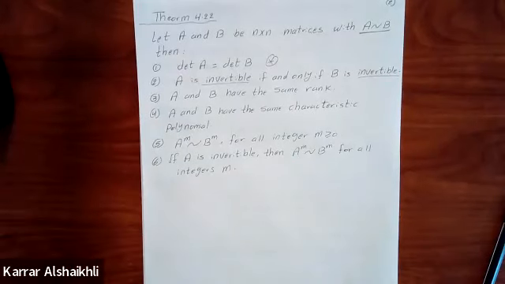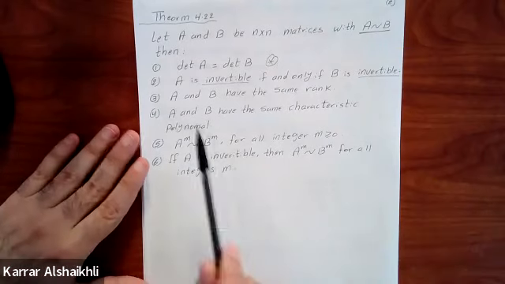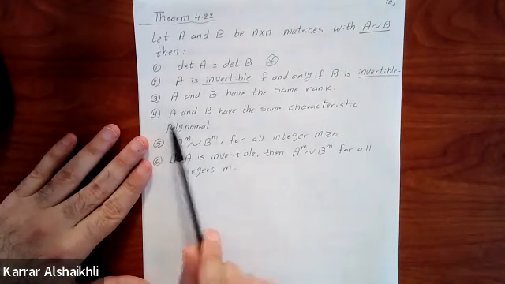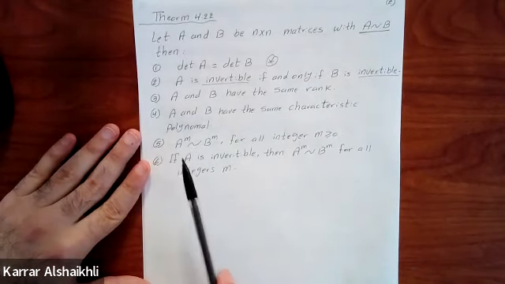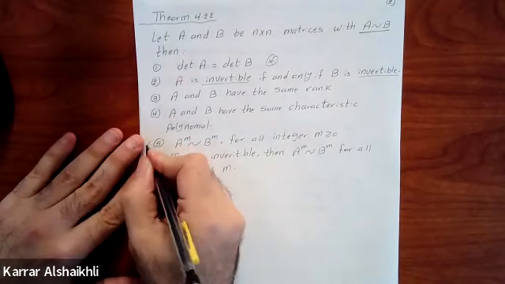Because imagine we're saying that A is similar to B. That means A invertible, B invertible, determinant of A equals determinant of B. The rank of A is going to be the same as the rank of B because they are similar. And A and B have the same characteristic polynomial. This is the important thing. We're going to use this one.